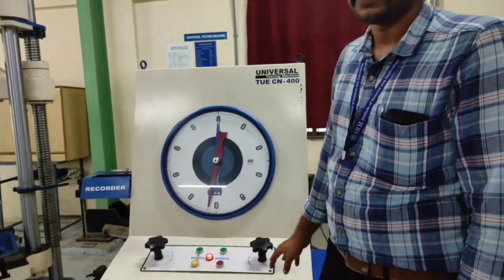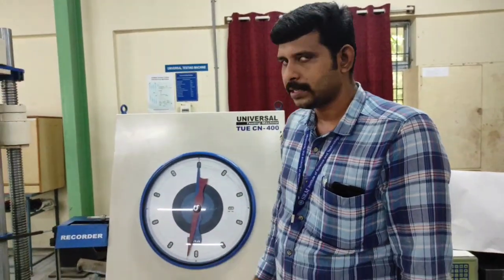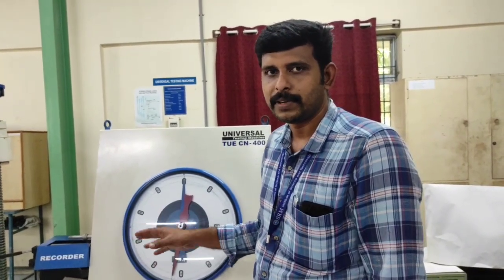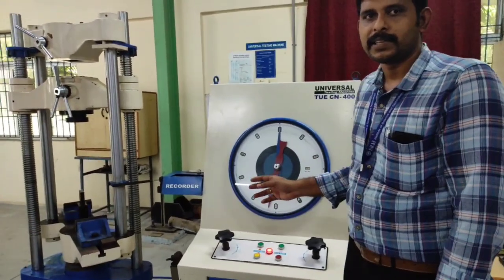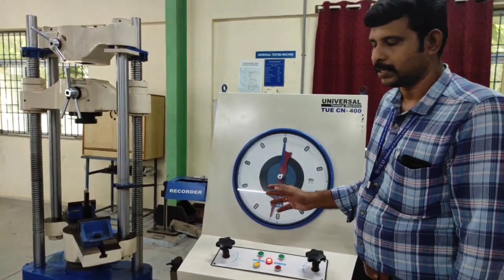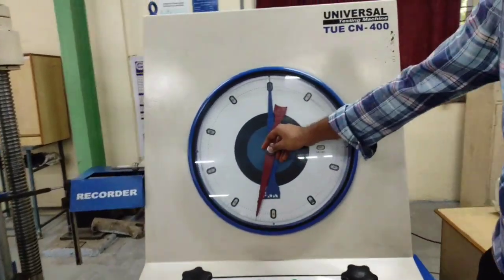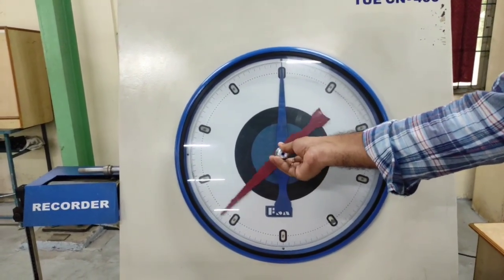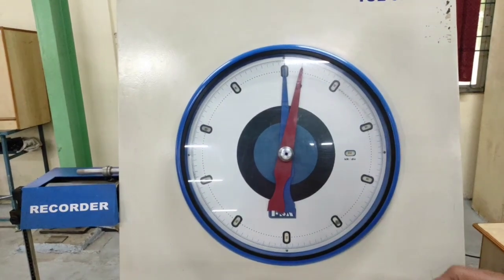We have this universal testing machine in order to perform the double shear test also. The only difference, as I mentioned earlier, is that we will be applying a compressive load, and because of the fixture we have provided, the compressive load is converted into a shear load, and the shear load is applied on either side of the specimen, so we call this a double shear. With respect to the operation, we have seen a few of the procedures while performing the tensile test. The procedures are merely the same. Here we have two different needles, one blue and the other red.